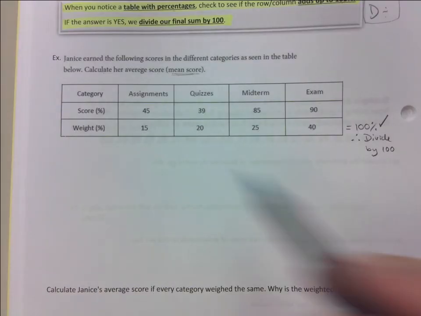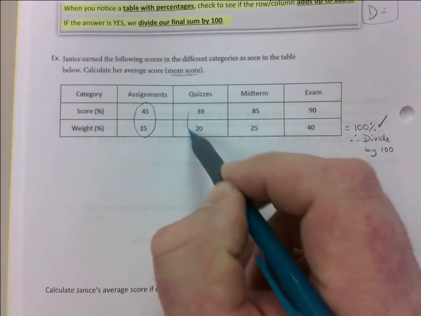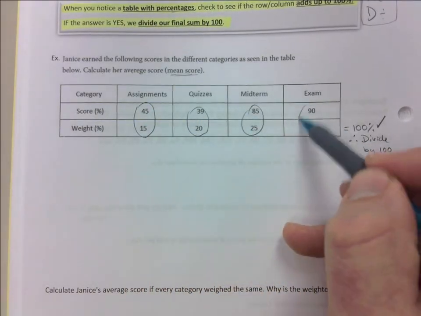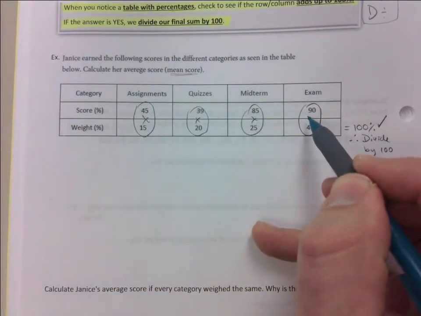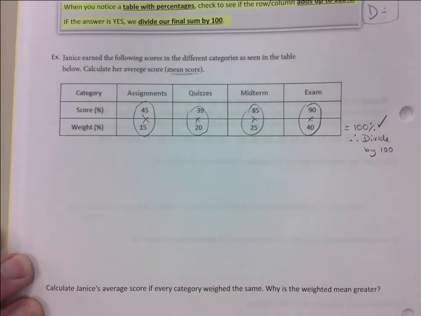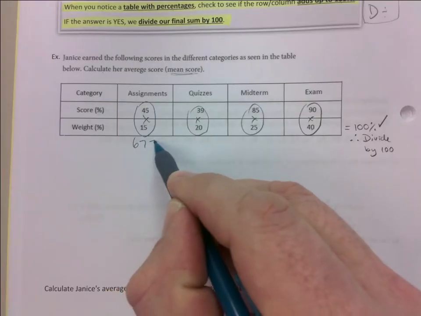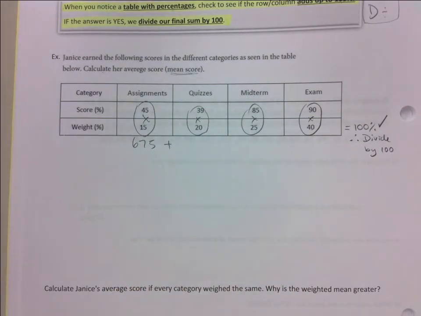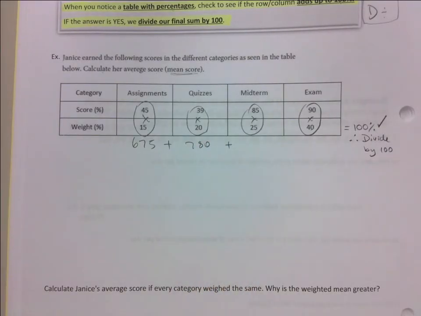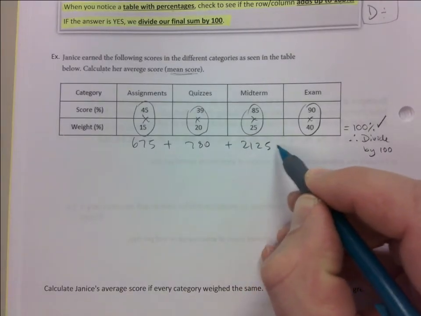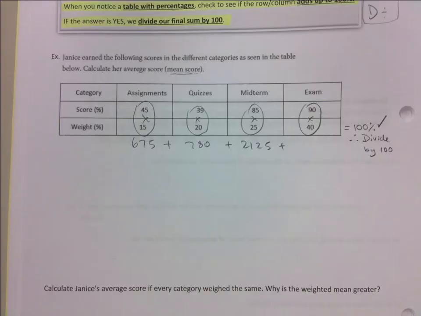So what's left? MAD, right? We do multiply. We multiply these numbers. You're going to get bigger values, right? 45 times 15, that's 675, plus 39 times 20, that's 780, plus 85 times 25, 2125, plus 90 times 40.